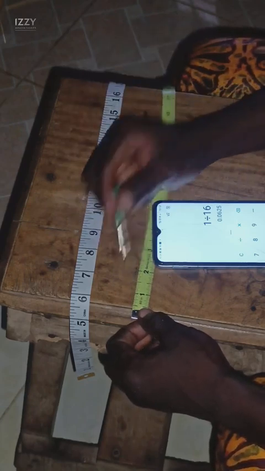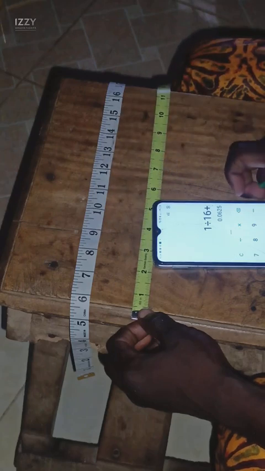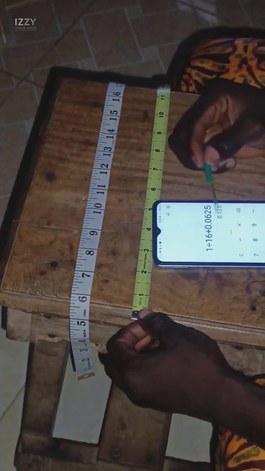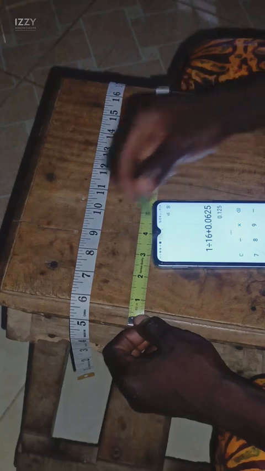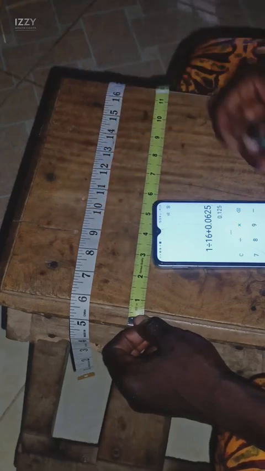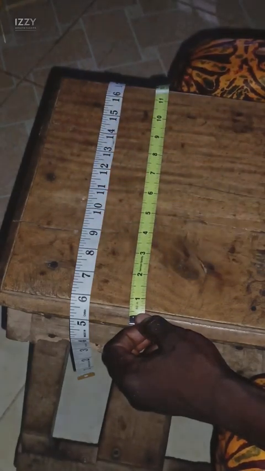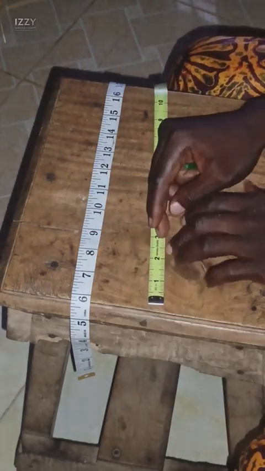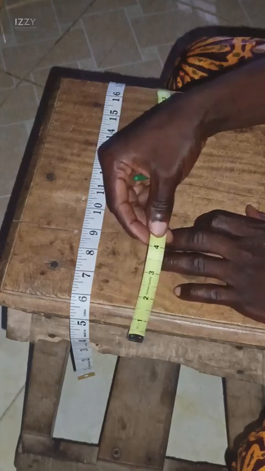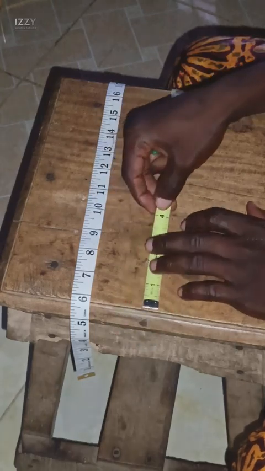So for us to get the next one, add 0.0625. It gives us 0.125. Then continue adding the value like that. So let me now give us the similarities between both of them, an easier method, in case you purchase this mistakenly or intentionally, so you can know how to read it.